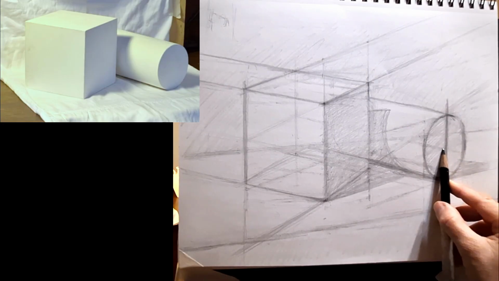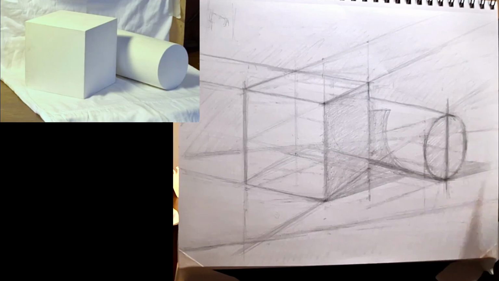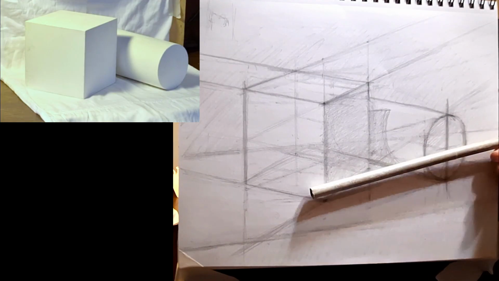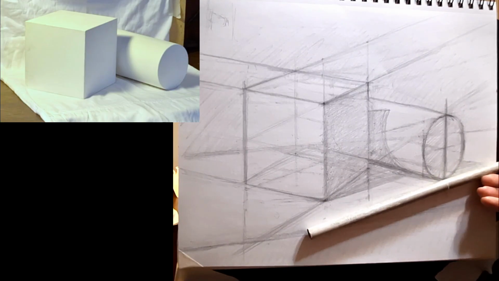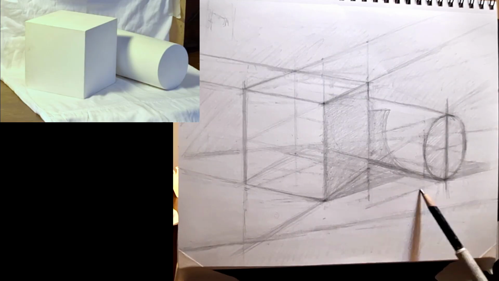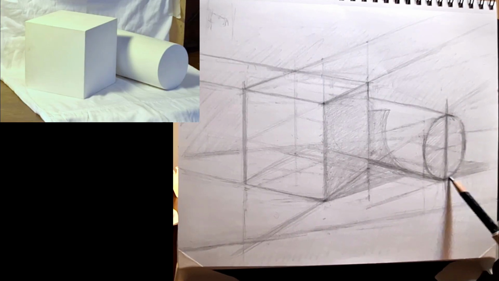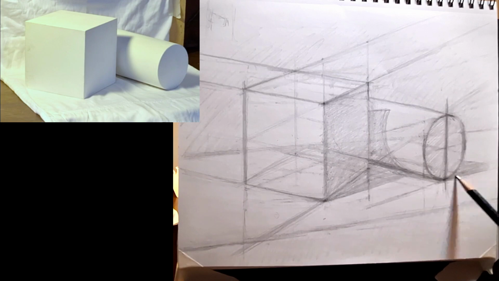Let's see, is this in the center now? Yeah, okay, we're keeping that. And now we need to make sure it goes within that same perspective as we did for our possible rectangular prism into which it fits, right?